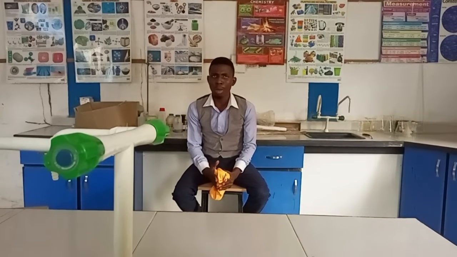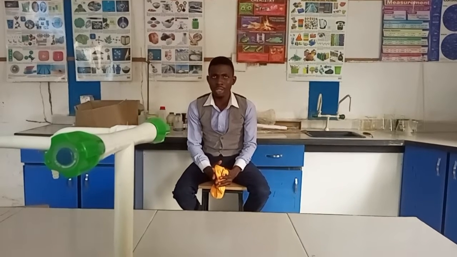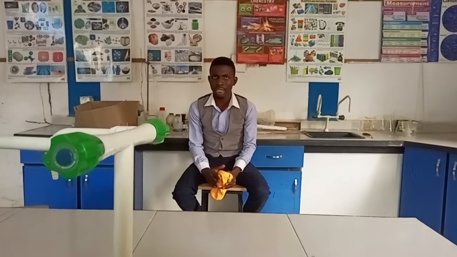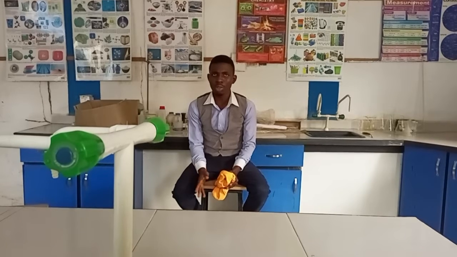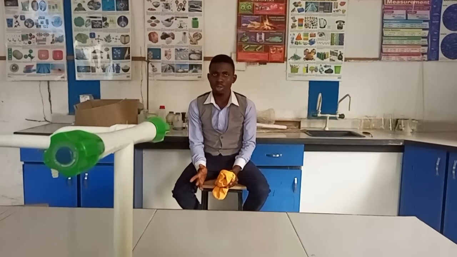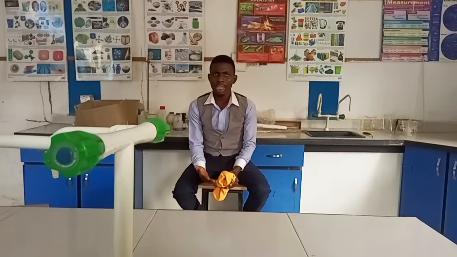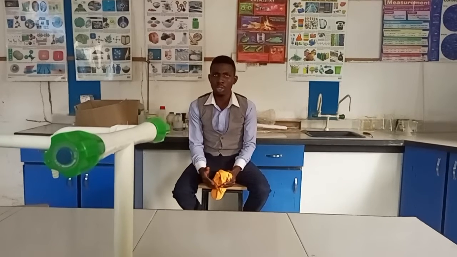If in your question you have been provided with a strong acid and you are also provided with a strong base, in your titration experiment, you are expected to make use of any indicator, because the titration is between a strong acid and a strong base. Now, what are the indicators you are expected to use? You can make use of methyl orange, you can make use of methyl red, and you can also make use of phenolphthalein. Now, indicators are weak organic acids that change color according to hydrogen ion concentration.